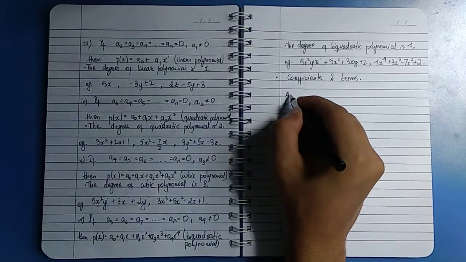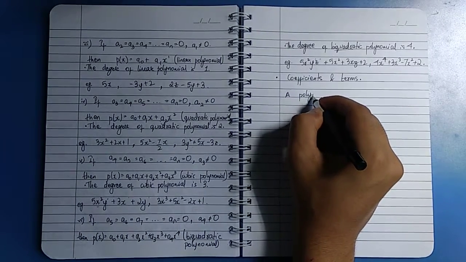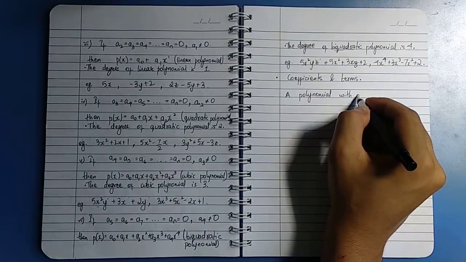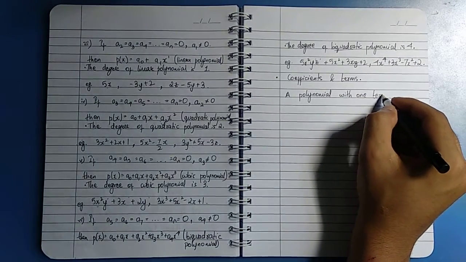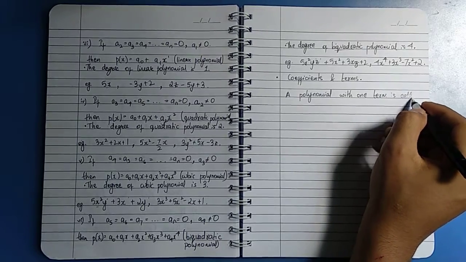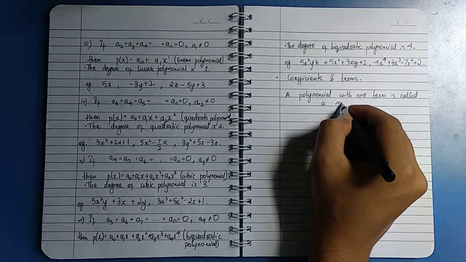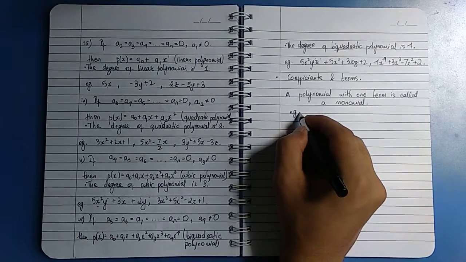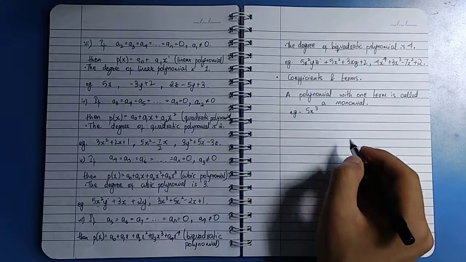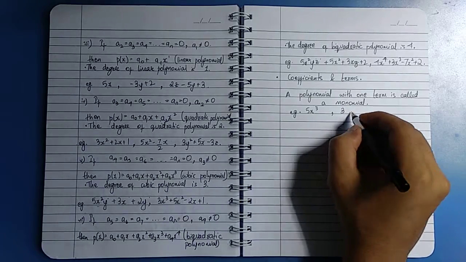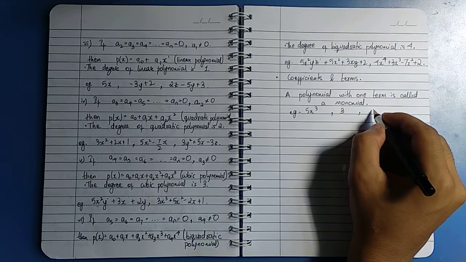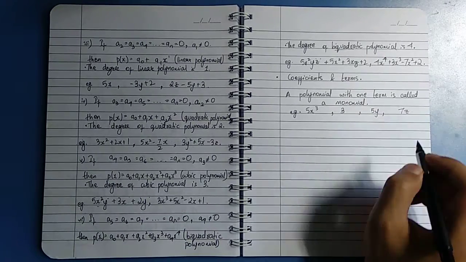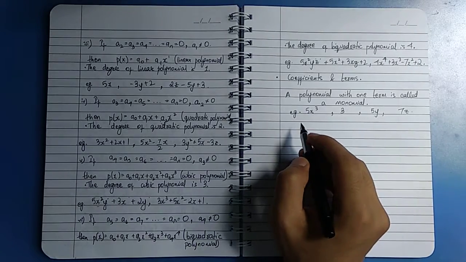A polynomial with one term is called a monomial. Example, 5x cube, or say 3, or say 5y, or say 7z. All these are monomials which have only one term.